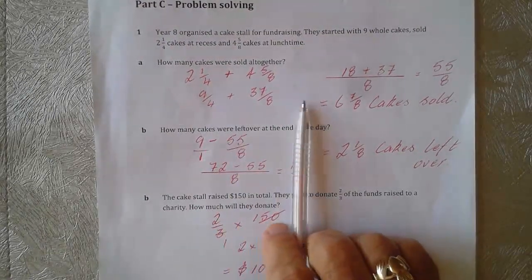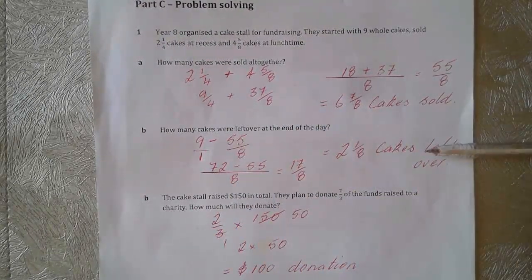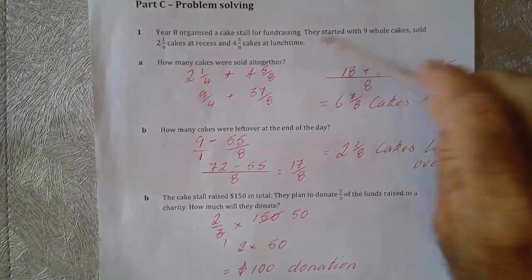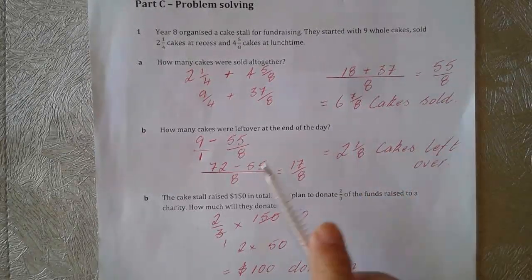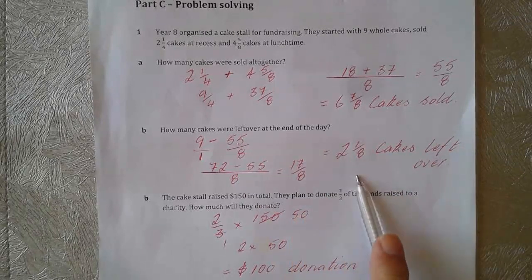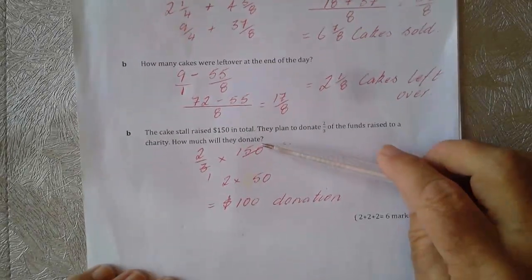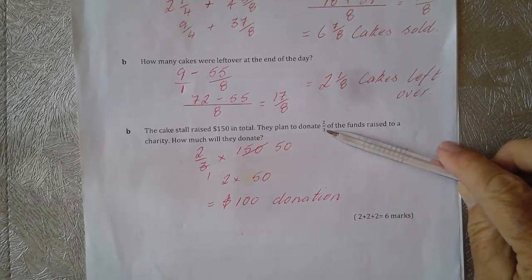Notice I've shown the working out clearly, and then I've answered the question. How many cakes were sold altogether? Answered it. How many were left over at the end of the day? Answered it.